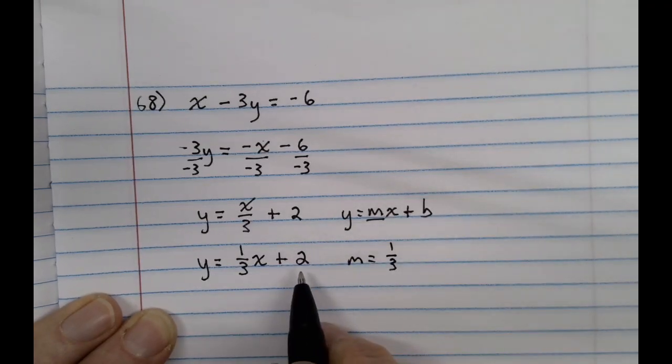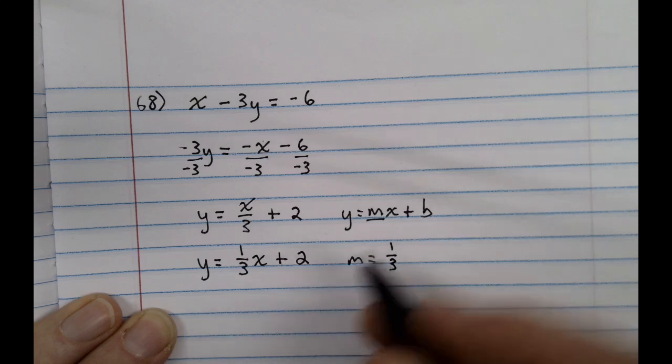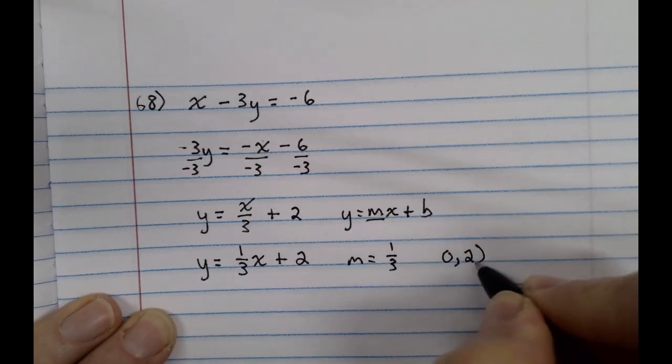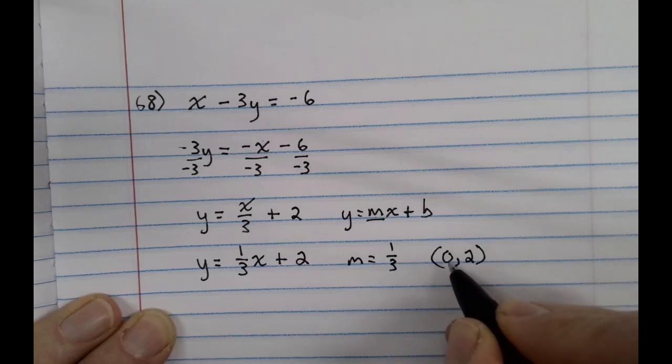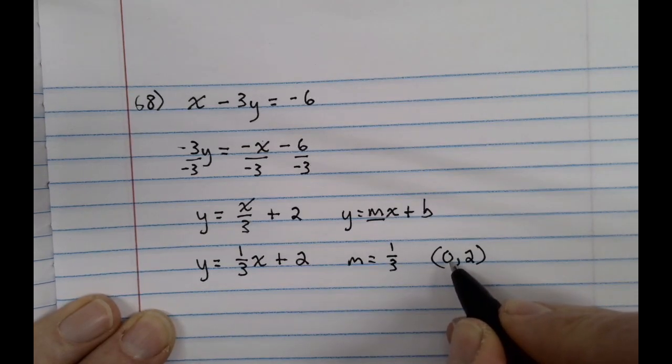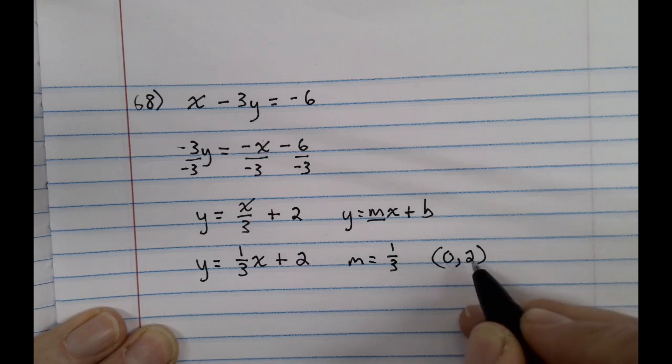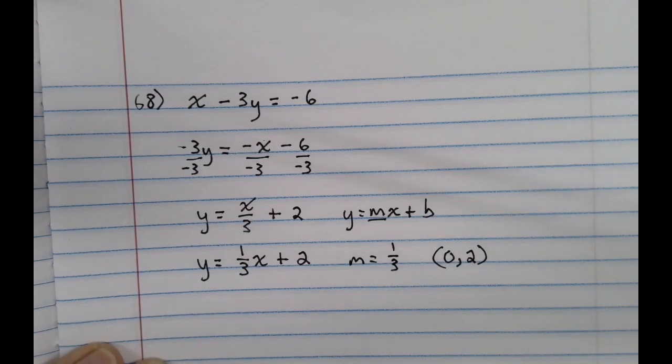Remember, this gives me the y-coordinate of the y-intercept, so the y-intercept is going to be (0, 2). Remember, the x-coordinate of the y-intercept is always 0. So I don't need to do any math for that. I just need to remember the x-coordinate for the y-intercept is always 0. Okay, so there's problem 68.